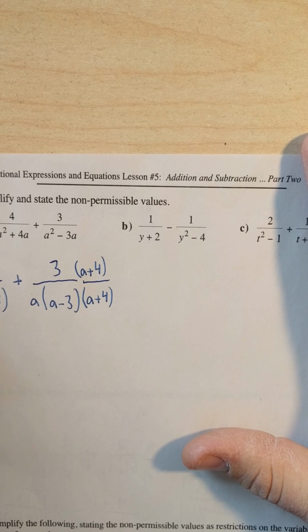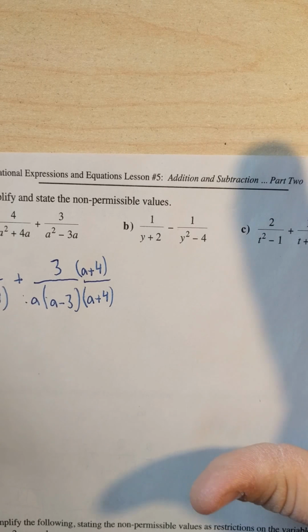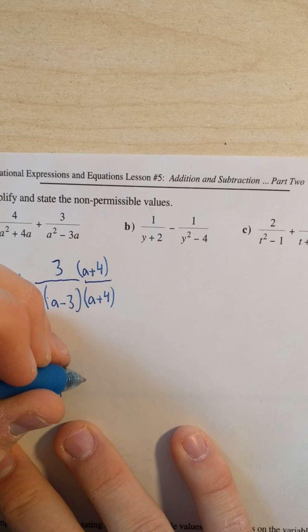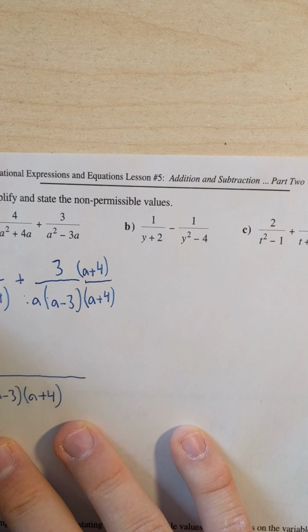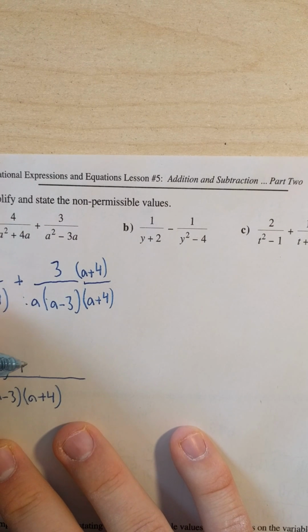Now we have the bottoms the same. We have an a minus 3, and an a plus 4. In this one we have an a minus 3, and an a plus 4. Even though they're in different orders, that doesn't matter with multiplication. The bottoms are the same. Now I can write this as one big happy fraction. The bottom will be a minus 3, a plus 4, and on top we have 4 times a minus 3. Notice these are being multiplied together, so that's why I write it like this. Plus 3 times a plus 4.